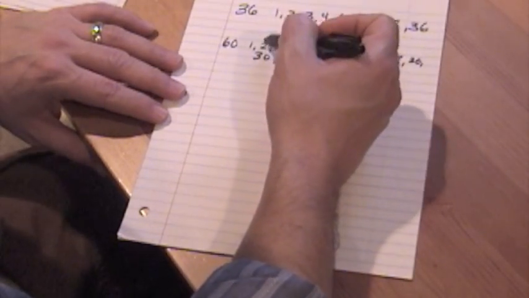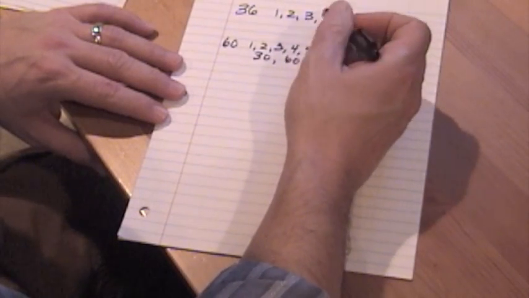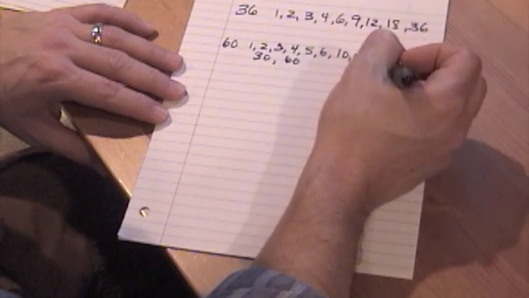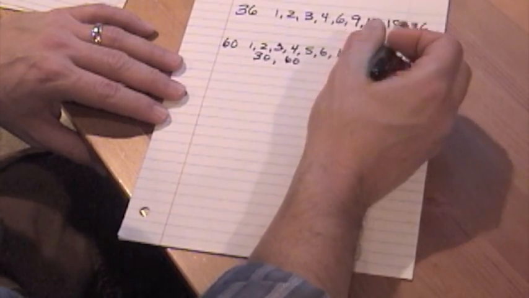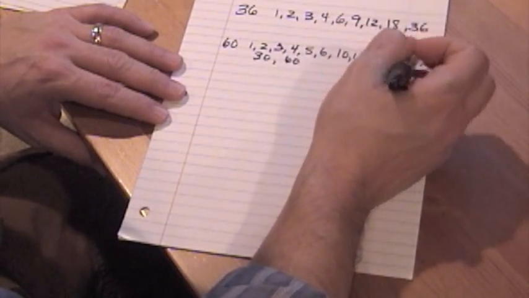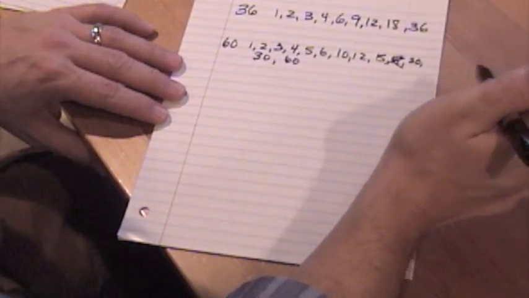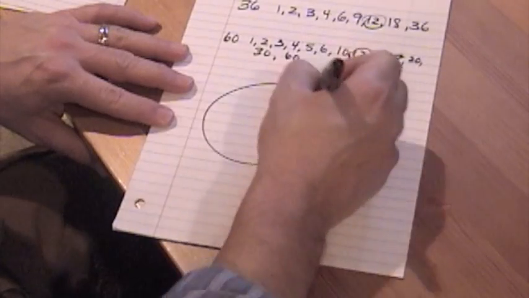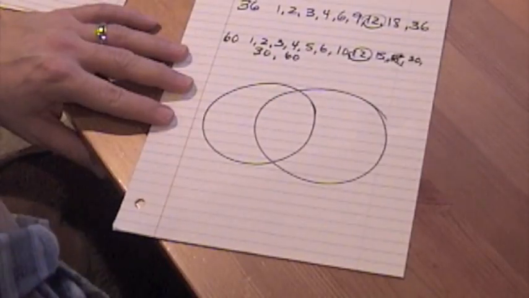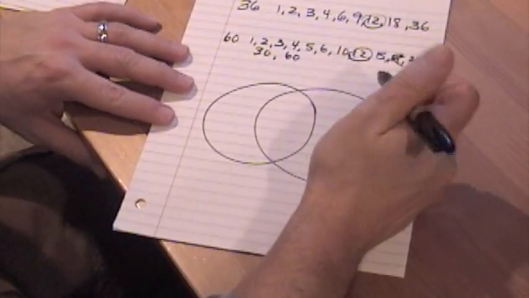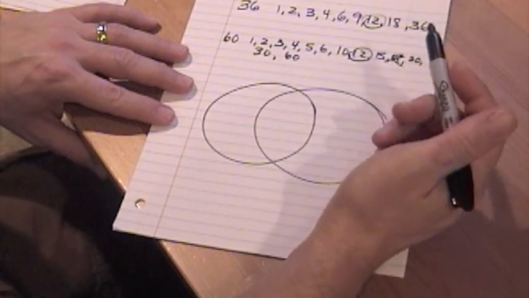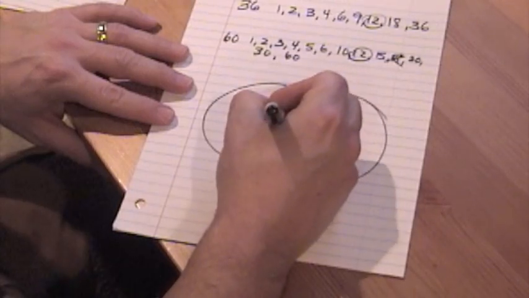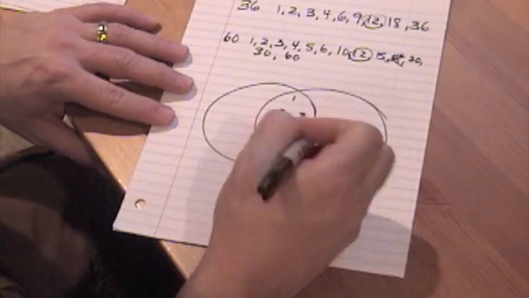Let's see, they have a common factor of 1, common factor of 2, 3, 4, 5, no, 6, yes, 10, no, 12, yes, 15, no, 18, yes, 20, wait a minute, 18, no, that's not a factor of there. So it must be 12. Then you can organize it using a Venn diagram, assuming you didn't make any mistakes like I did just here. Alright, so the common factors are 1, 2, 3, 4, 6, and 12.